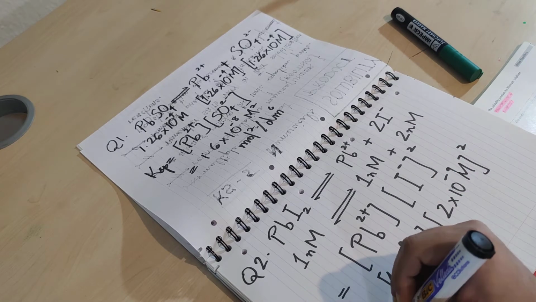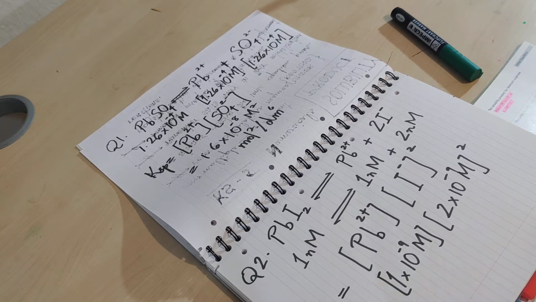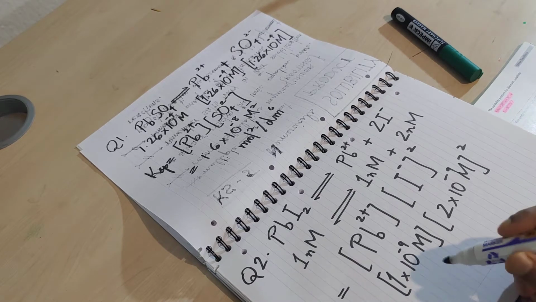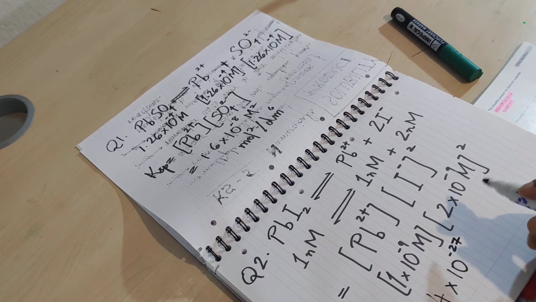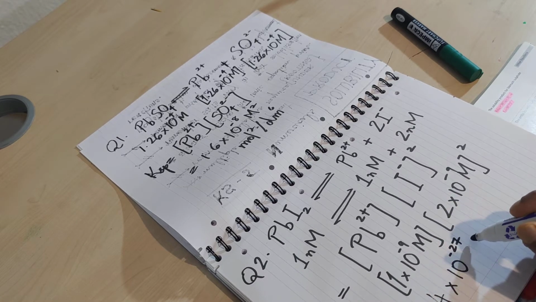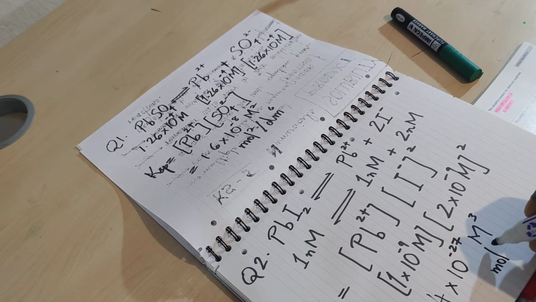So that'll be 4 times, hang on, it's 2 exponent minus 9 squared, that'll be 4. Oh yeah, so the answer would be 4 times 10 to the minus 27 molarity cubed, which would mean it's moles cubed per dm to the ninth.